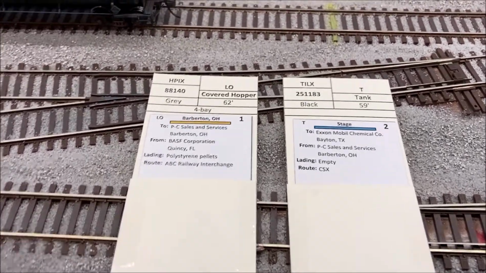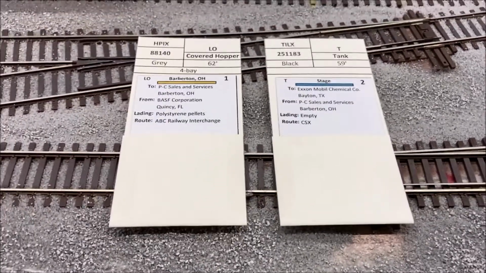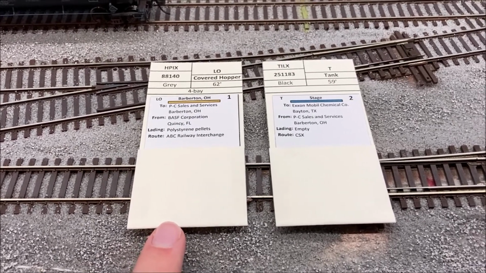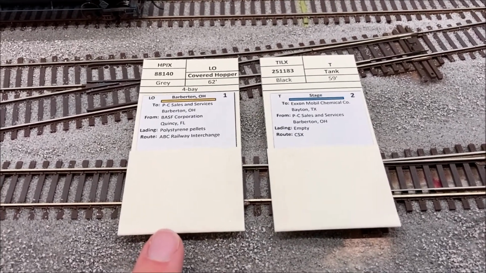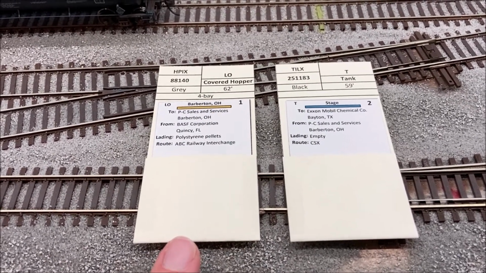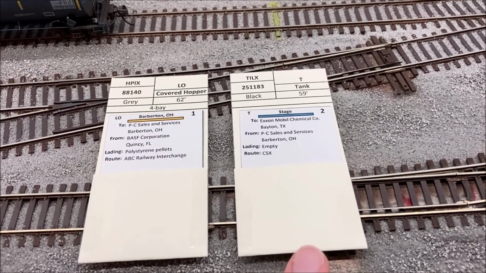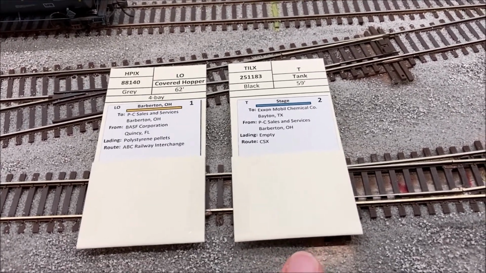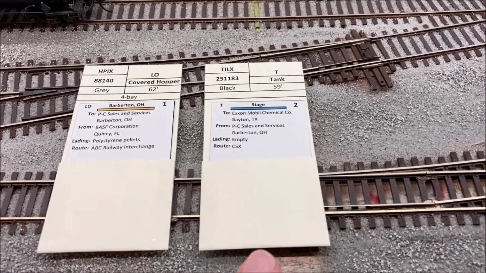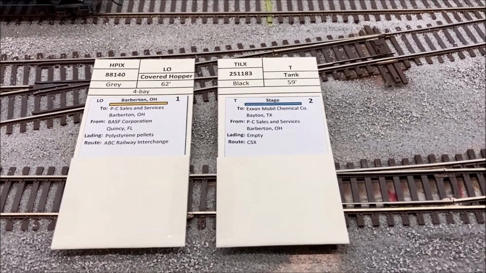All right, back here on the layout now, you can see what the car cards and the waybills look like. On the one side here, we have the bill that is going to Barberton, Ohio, which means that a staging train has dropped the car off into the yard to be sorted and then off to go to the industry. While here on the right-hand side, the blue card, which says stage, means that it needs to be pulled from the industry and taken back to the yard where then I'll restage it into my extra cases underneath.